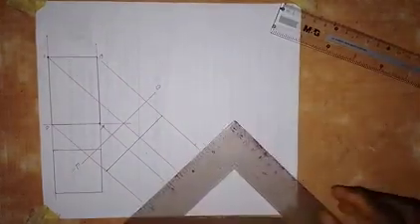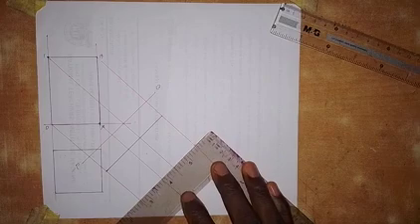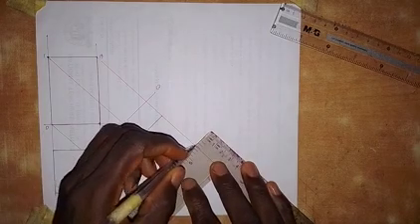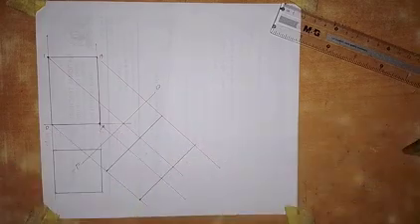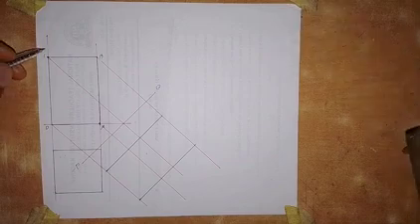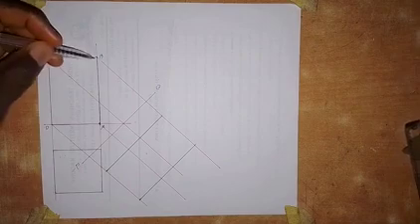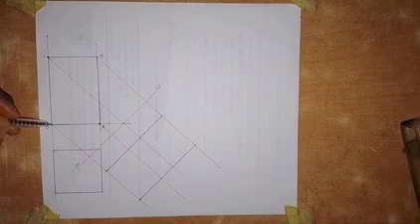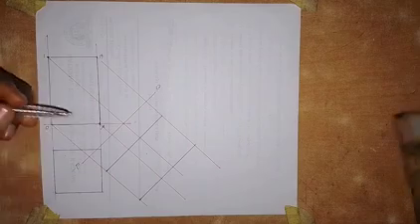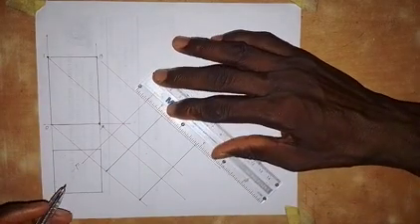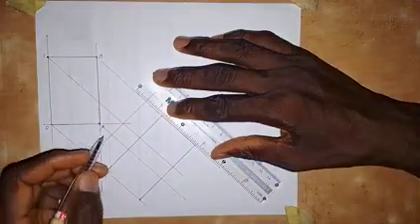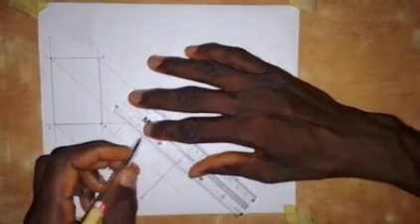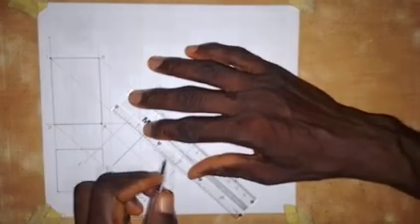Then with my 45 degree set square, I will also make this line a thick line, like this. Then the next thing I'm going to do is that when I'm looking at the object in this direction, I'm going to see a line at this point, and also a line at this point, and also a line at this point, but this one will be hidden from me. Which means that I need to make this line a thick line like this. Then we also make this line at C a thick line, okay.